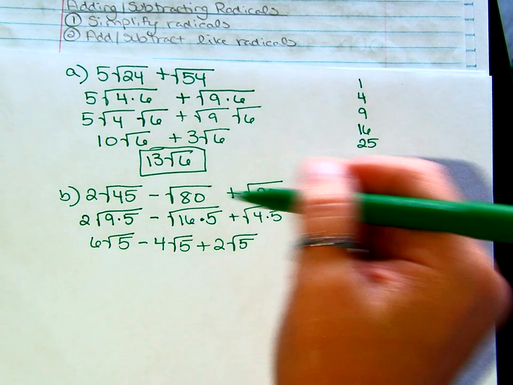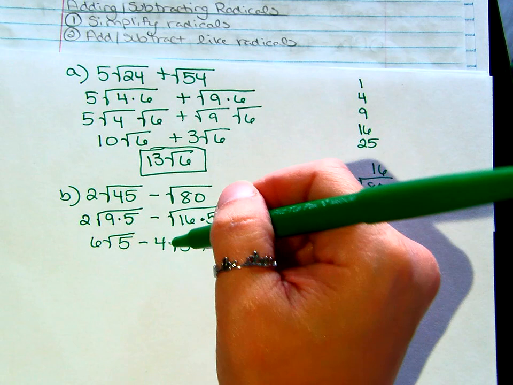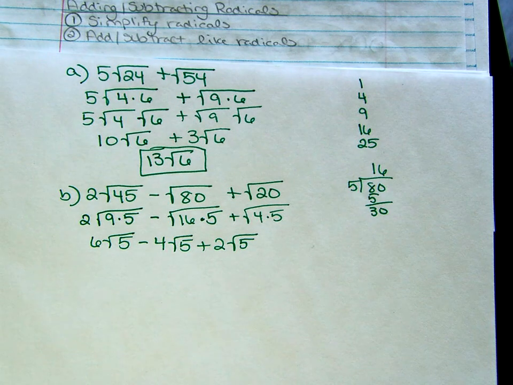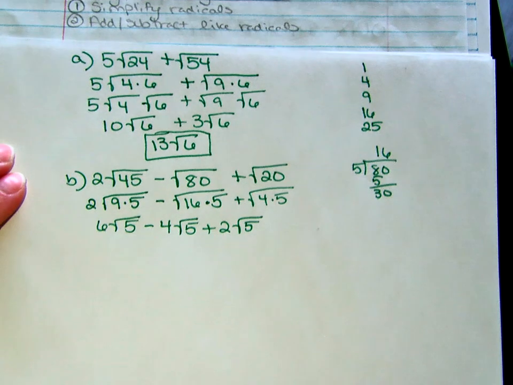So square root of 16 is 4, square root of 4 is 2. Now I'm just going to add and subtract my coefficients. 6 minus 4 is 2. 2 plus 2 is 4. And I end up with 4 radical 5.